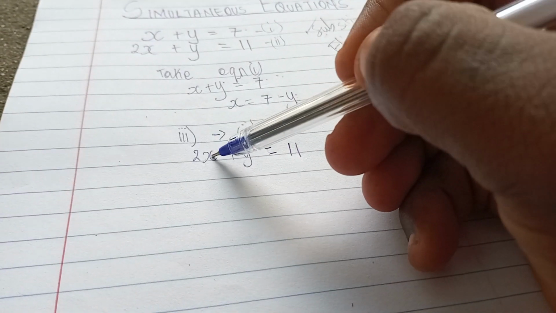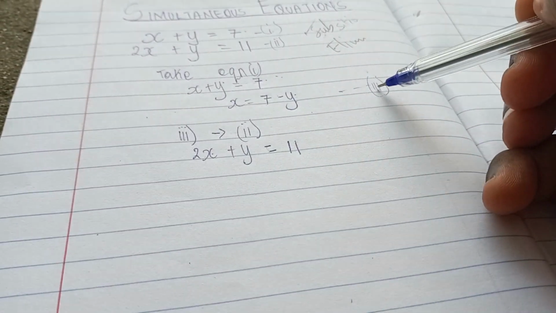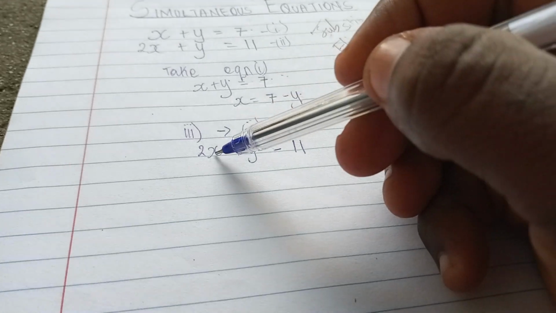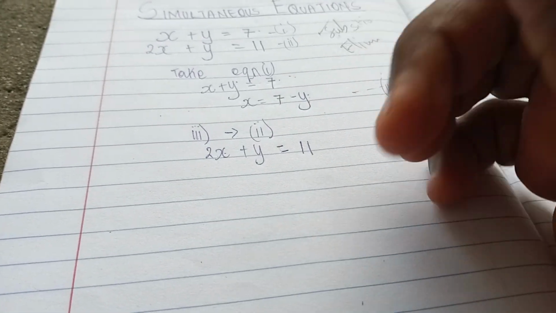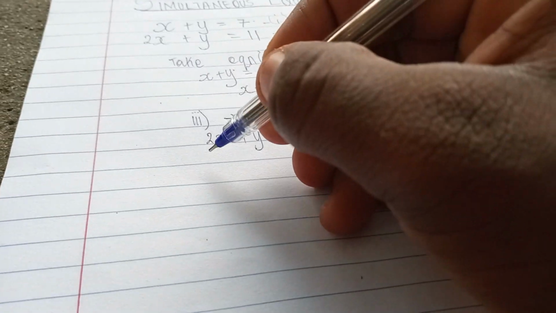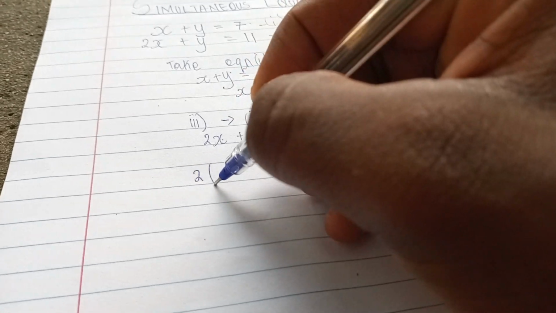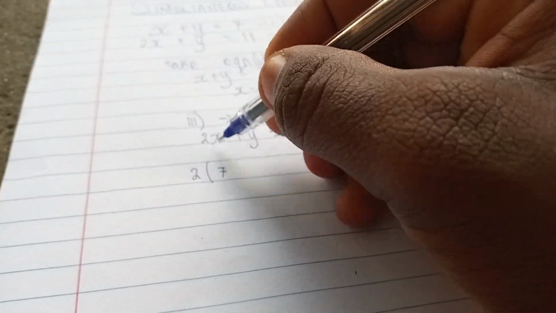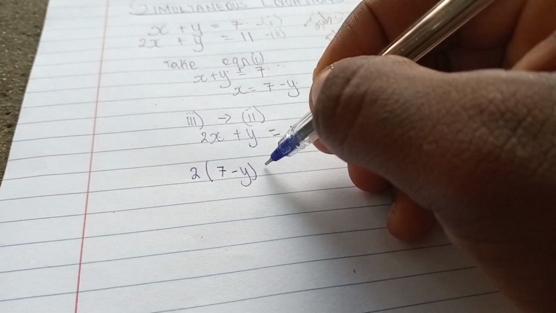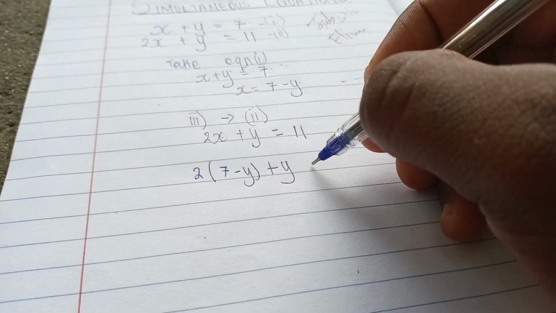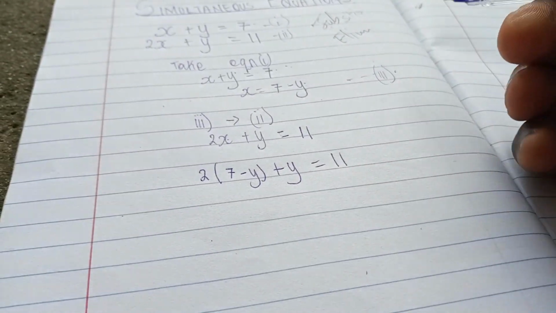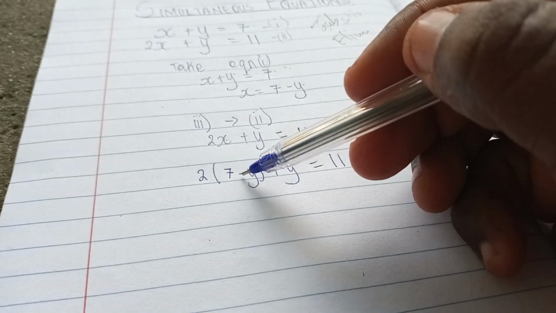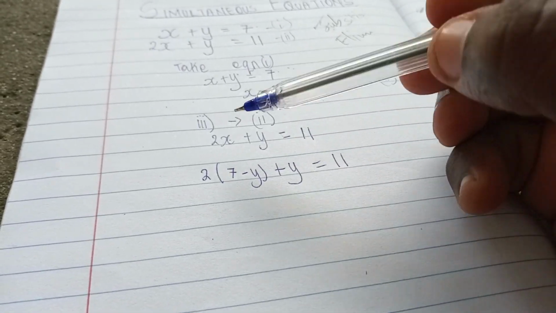Now, x is 7 minus y. That's what equation 3 tells us. So instead of writing x, we can write 7 minus y. We are not changing the meaning because x is the same as 7 minus y. So 2 times (7 minus y) plus y equals 11.